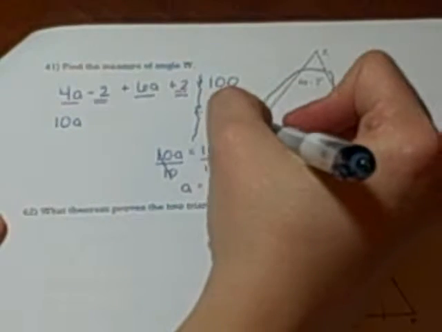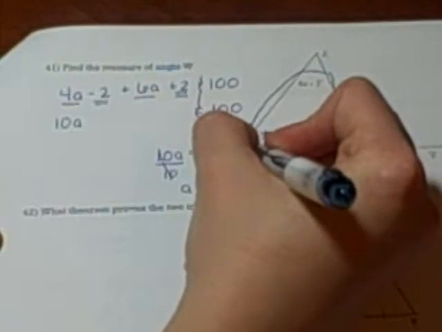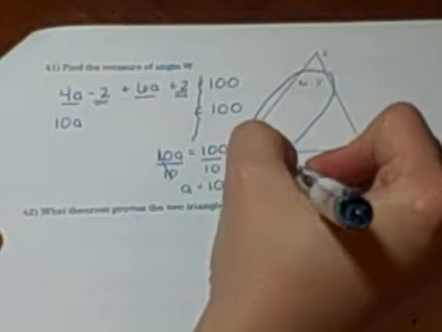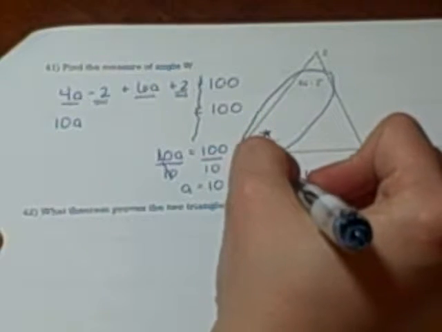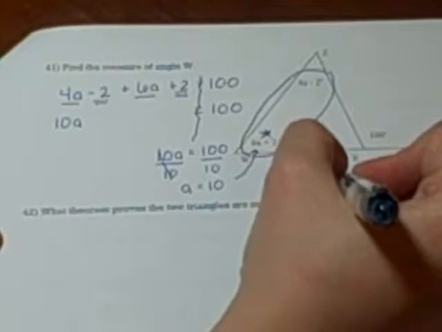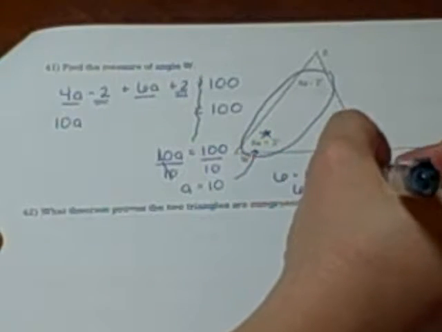That would be great if the question was asking us what a was equal to. But be careful because it's not. It's asking you for the measure of angle W, which is this one right here. The diagram gives us that W is equal to 6a plus 2. So I'm going to take this 10 and plug it in for a, and that will look like this. 6 times 10 plus 2. That's 60 plus 2, which is equal to 62 degrees. And that would be your final answer.